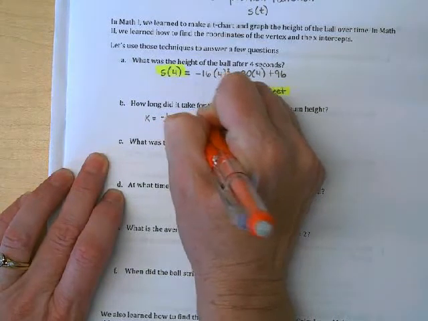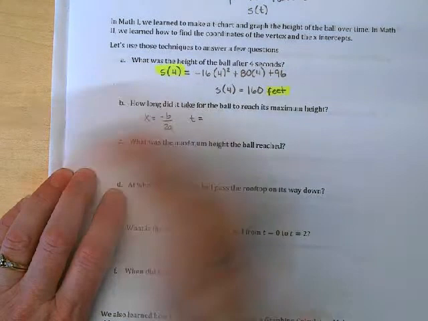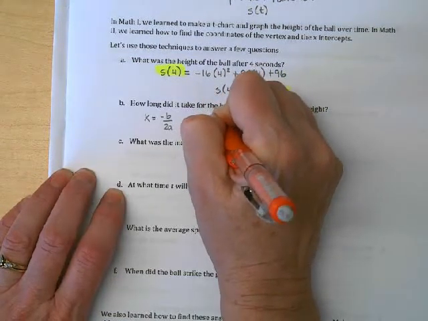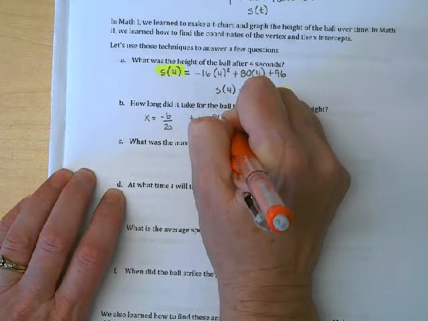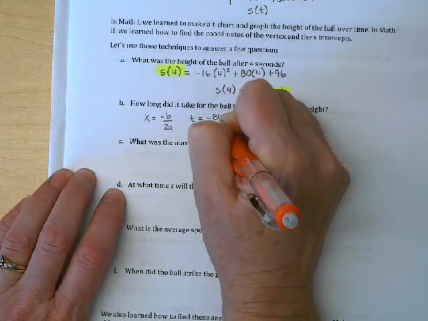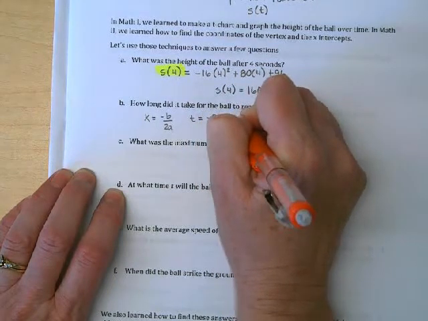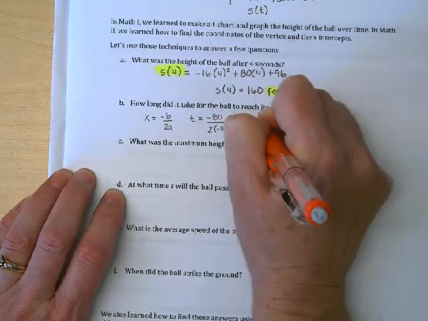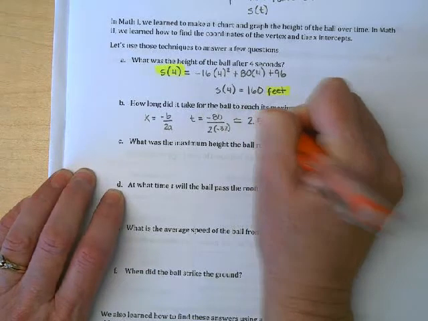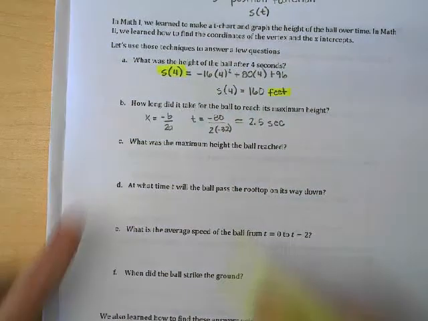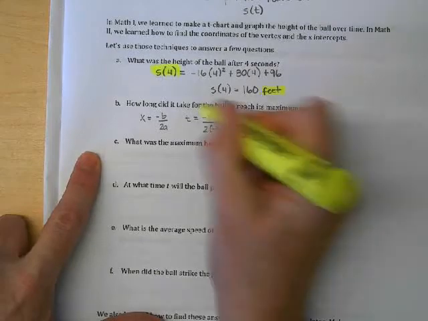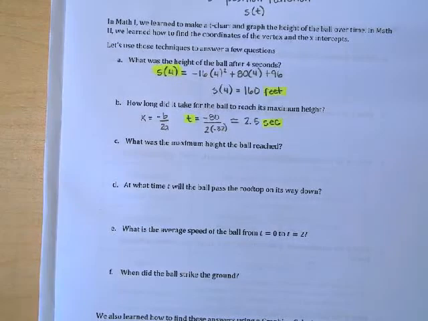Okay, so in this case, it's time. So I'm going to go negative b over 2a. I believe it's exact. It comes out to 2.5 seconds. So got this, and I would show that t equals 2.5.